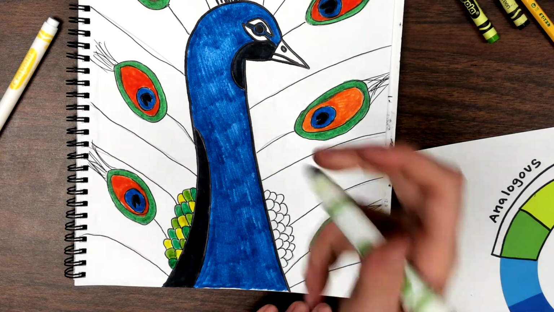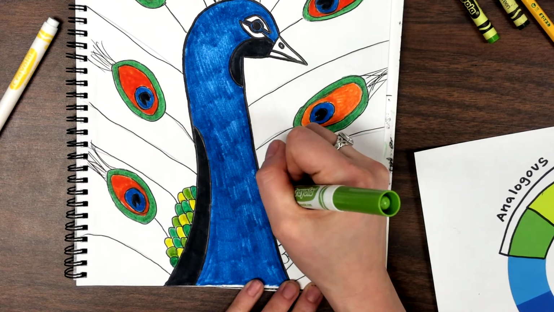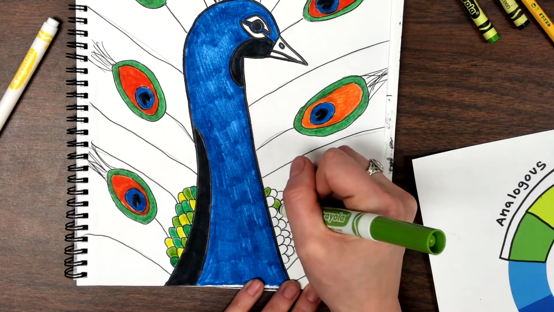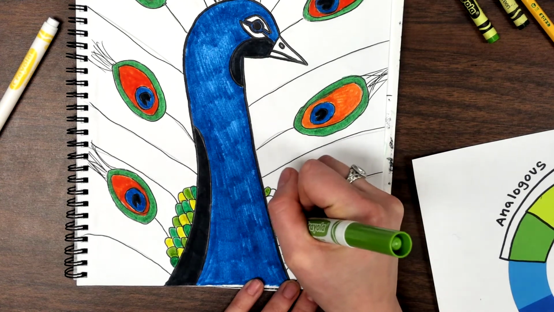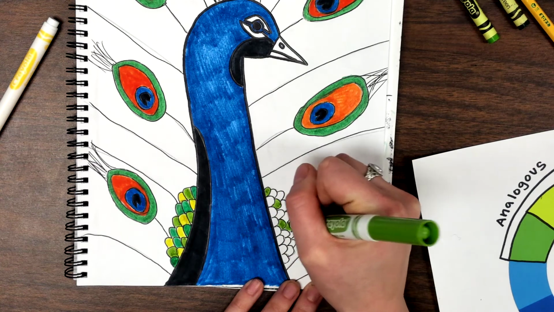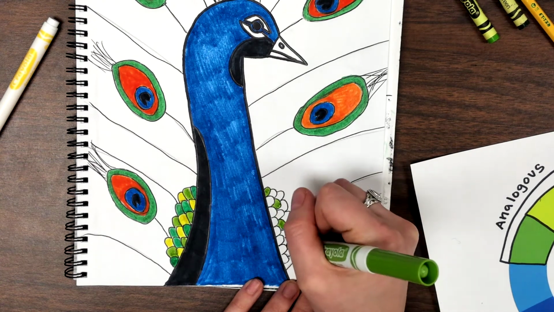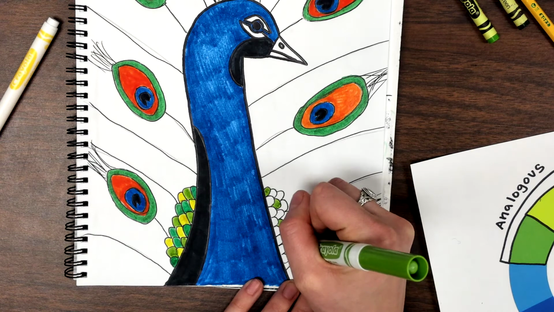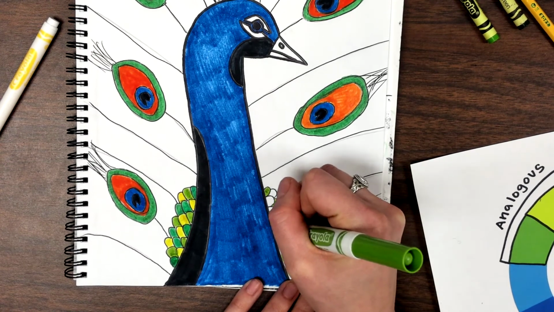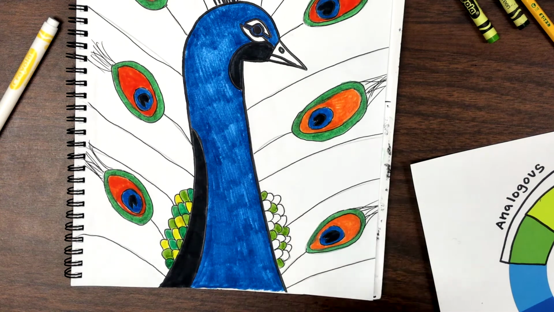Okay, and doing the same thing on the other side. Your choice. You want to keep it the same on both sides? Cool. If you want to mix it up a little bit, we're just sticking with green, yellow, and a yellow-green. These are the colors we are using. Kind of getting more of a random motion.